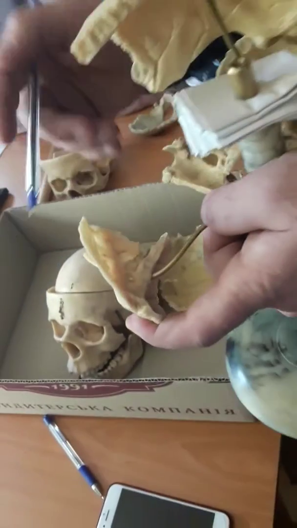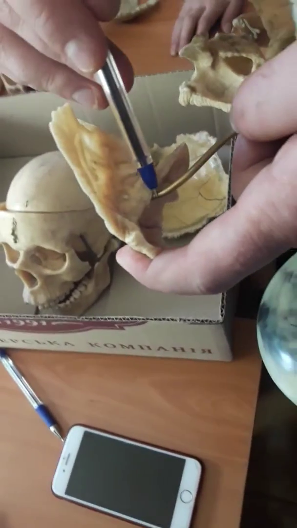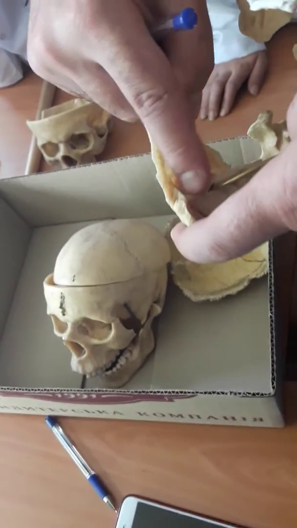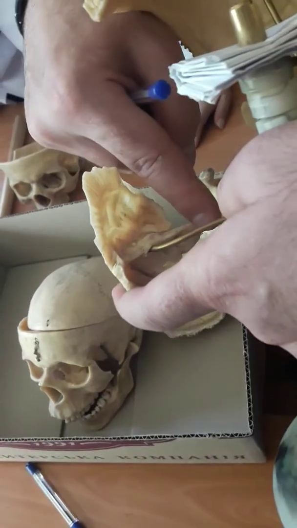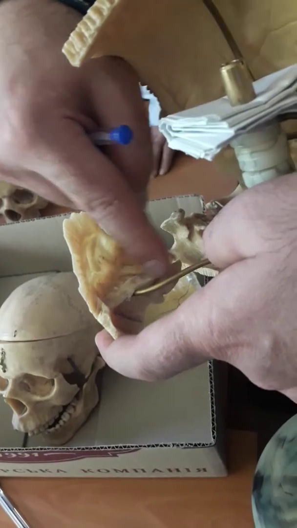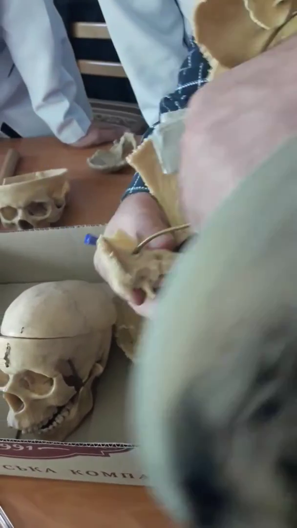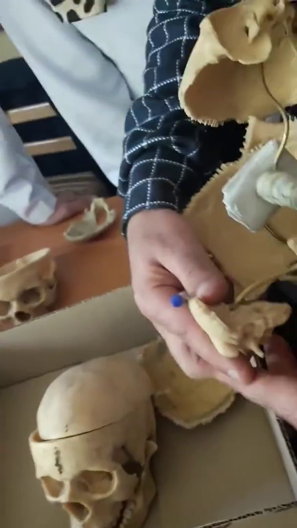Now, my friends, if you will look to the superior margin, you will see a very well developed groove, which we call sulcus sinus petrosus superior. That's the sinus petrosus superior, located just by the superior margin. Now let's look at the posterior surface.